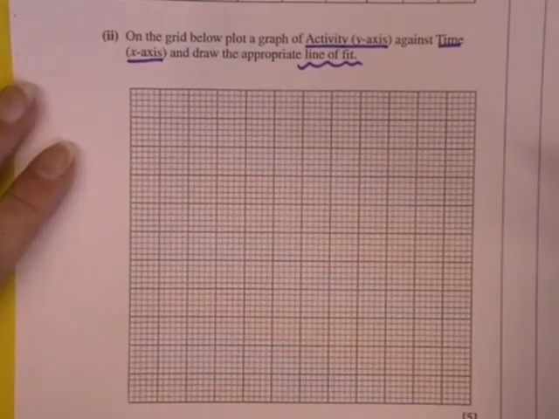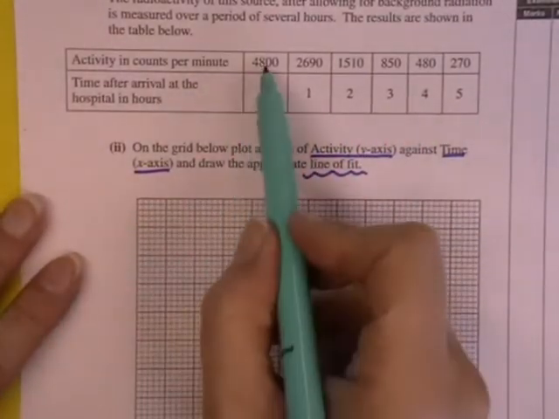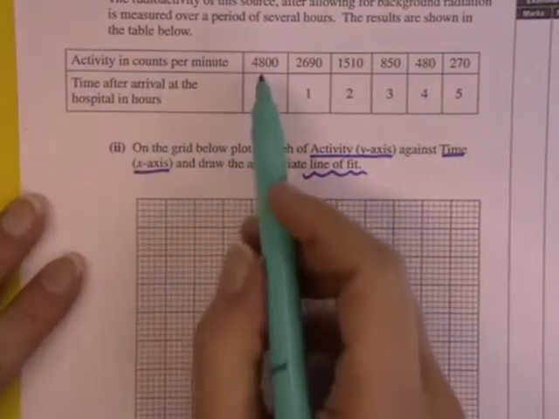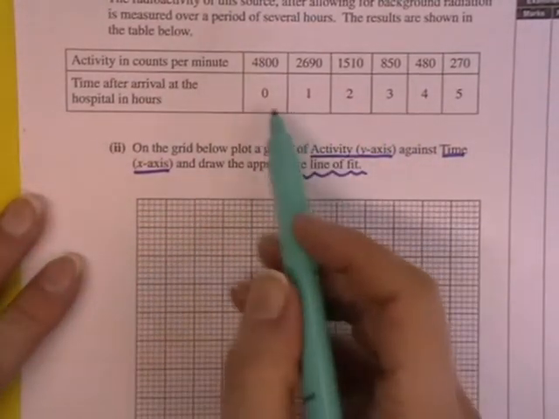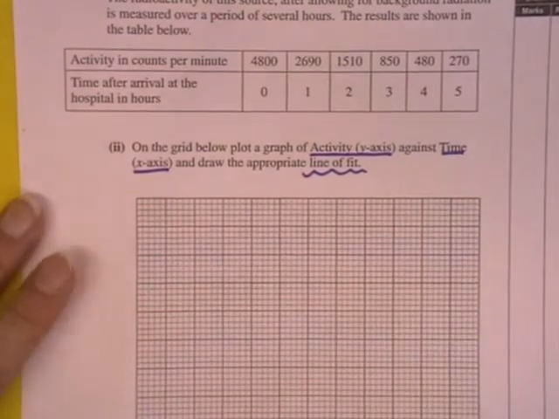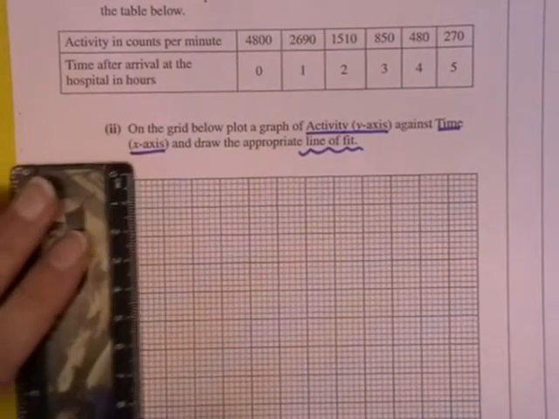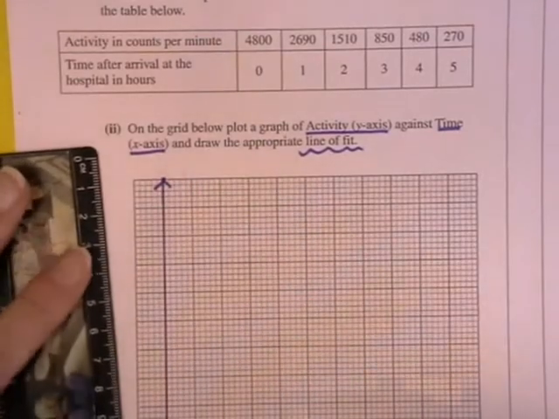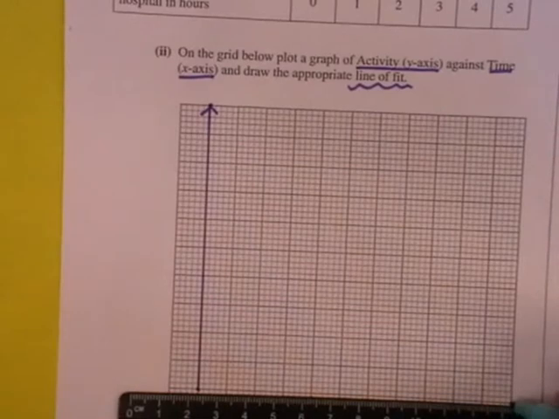The activity is going to be on the y-axis and the time on the x-axis. The time goes from 0 to 5 and the activity drops from 4,800 down to 270. So you could say we need a vertical scale to go from approximately 5,000 down to 0 and a horizontal scale to go from 0 to 5. So using a ruler, and in your case a pencil, I'm going to use a pen obviously so that you can see it on the screen, but you must use a pencil in the exam and a ruler.